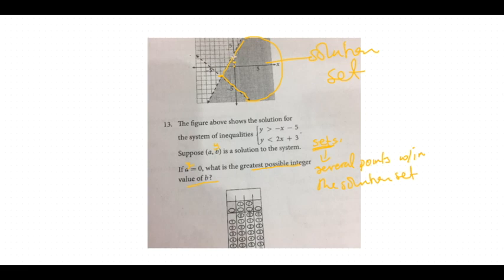So within the shaded region, the value is going to be just below 3, because the line crosses at 3.